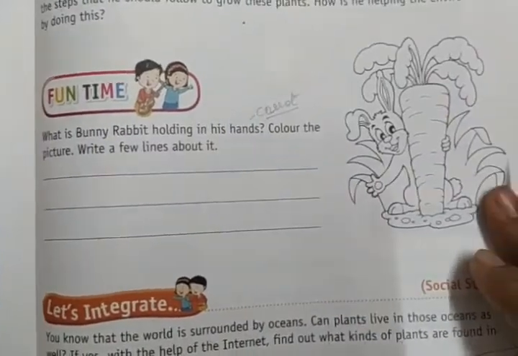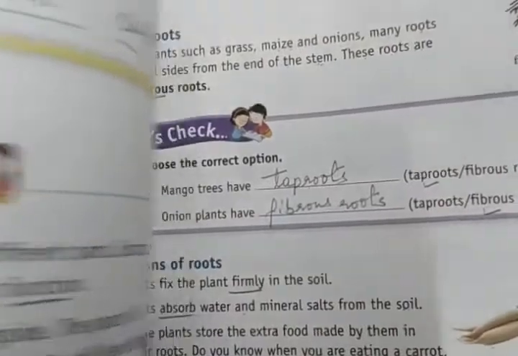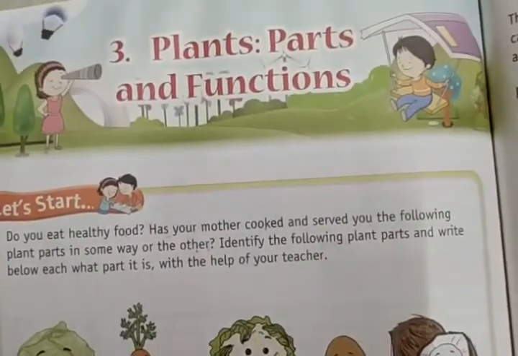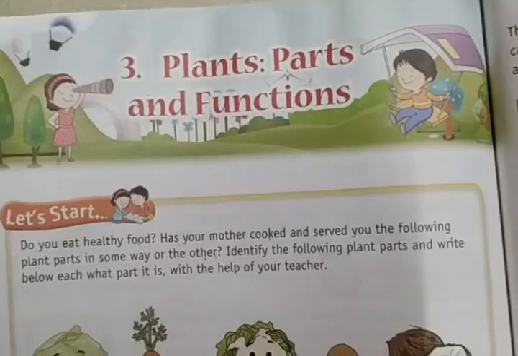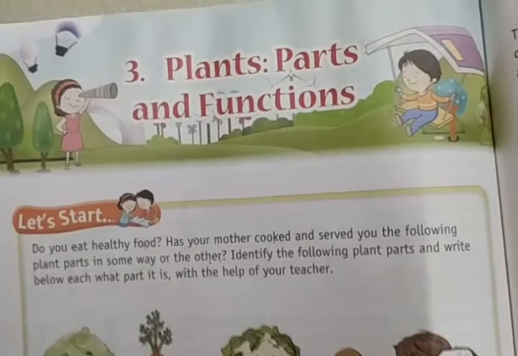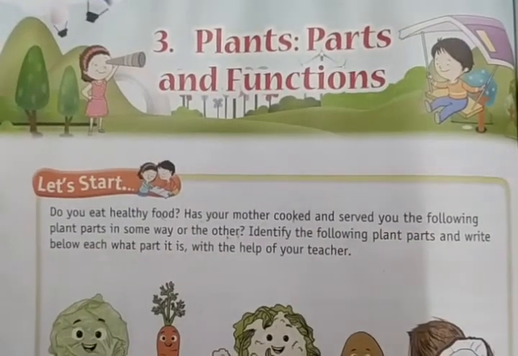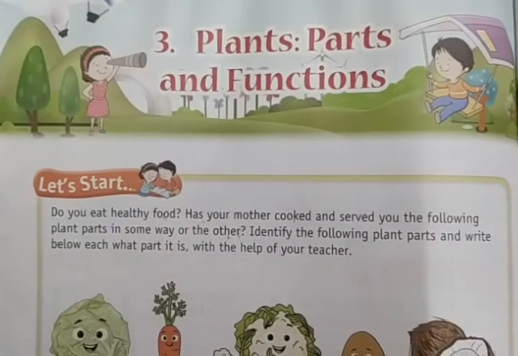Okay, hope you understood this lesson, this science lesson: Plants, parts and functions. That's lesson number 3 for grade 3. I hope you understood this lesson and all the concepts properly. If at all you find any doubts in this, just give me a call between 10 a.m. to 5 p.m. I will help you in understanding these concepts.